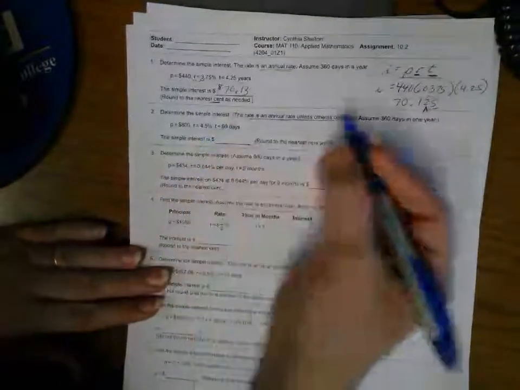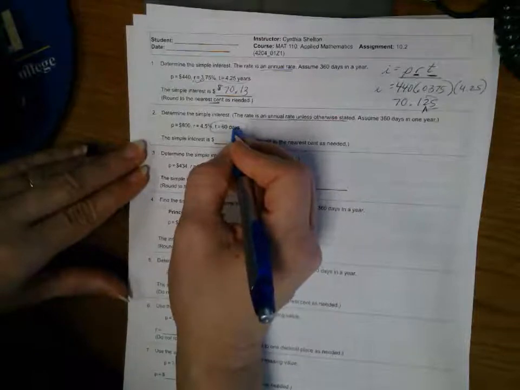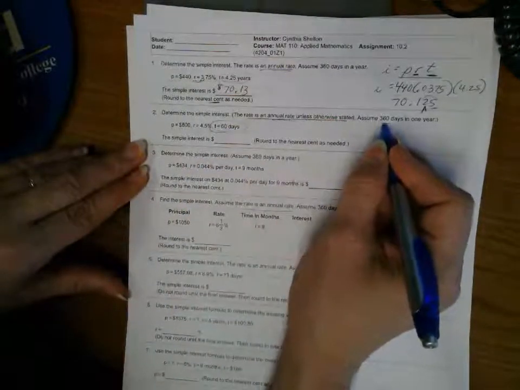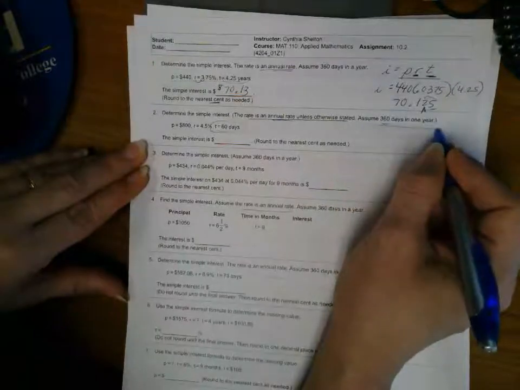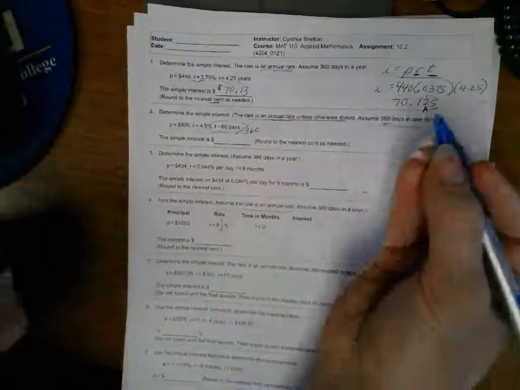Okay, number 2 is very similar, except our time is given in days. So we always want to convert to years if it's an annual rate. So for days, we divide by 360 in this case. It says assume 360. Now I know we never have 360 days in a year, but that just makes it an easier calculation. A lot of these will say assume 360.